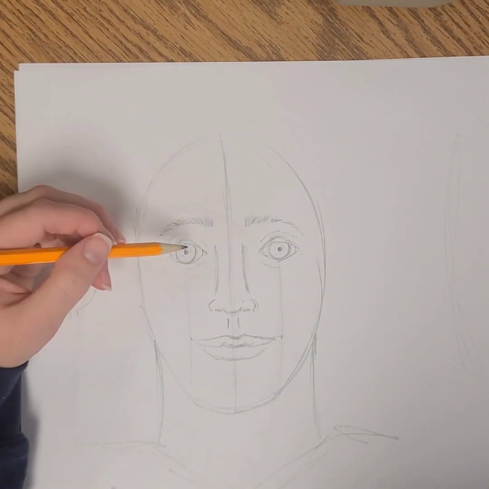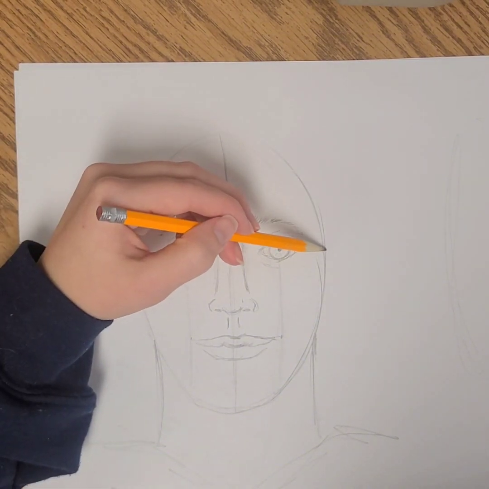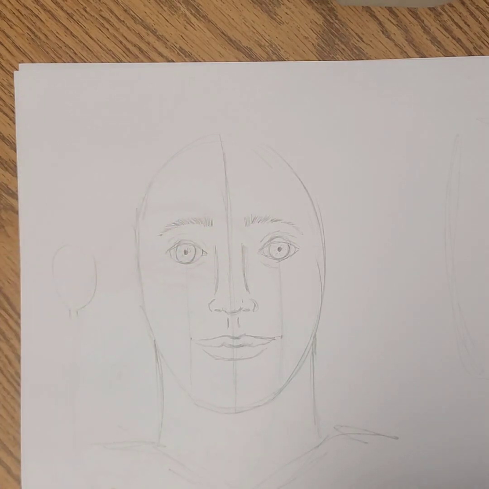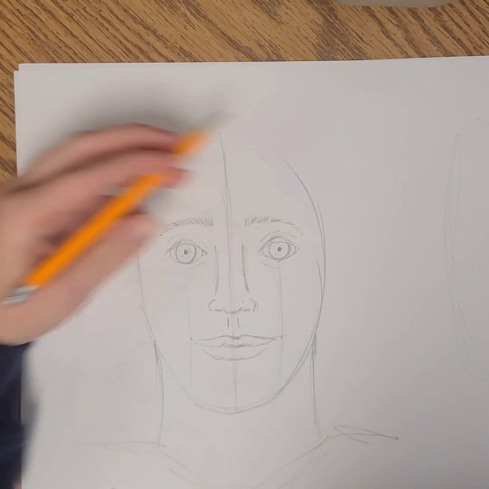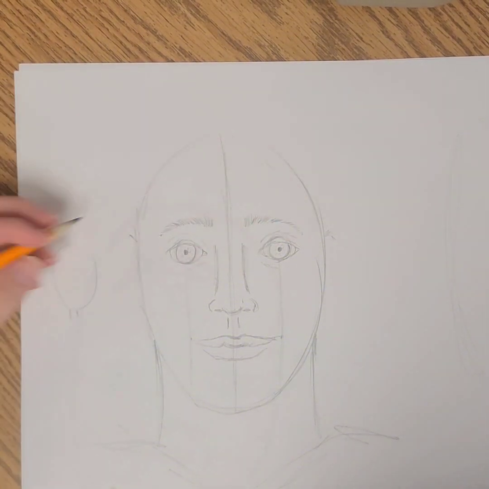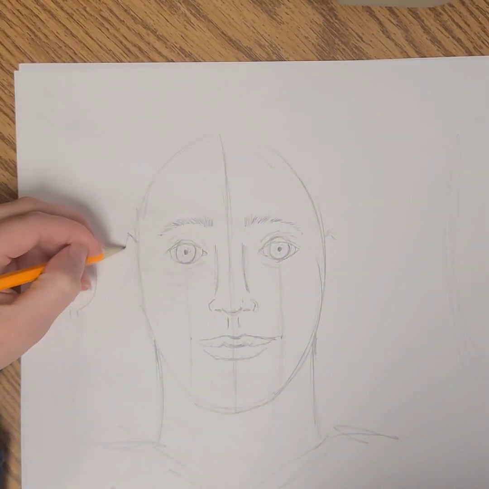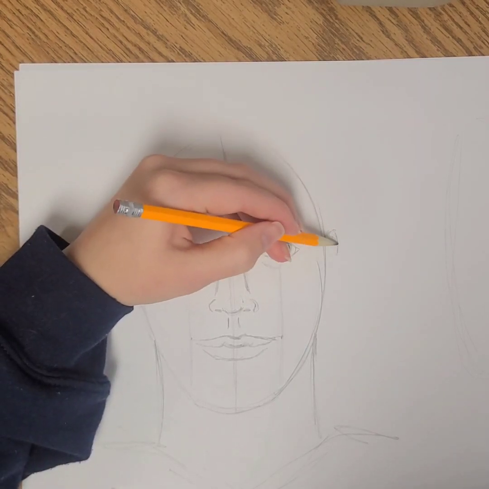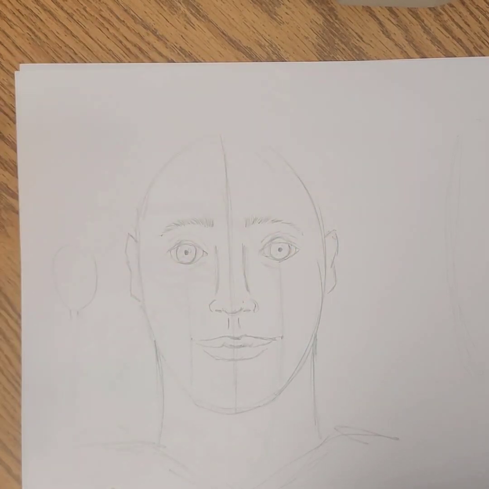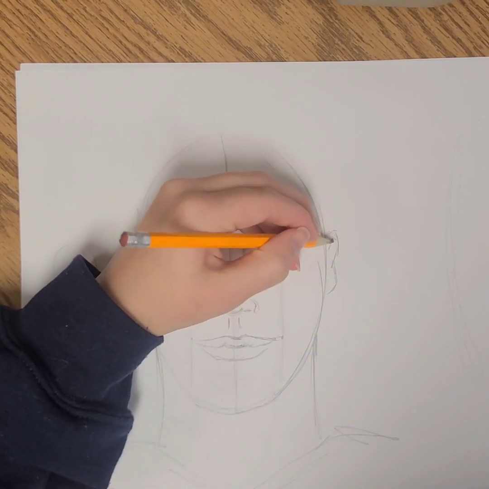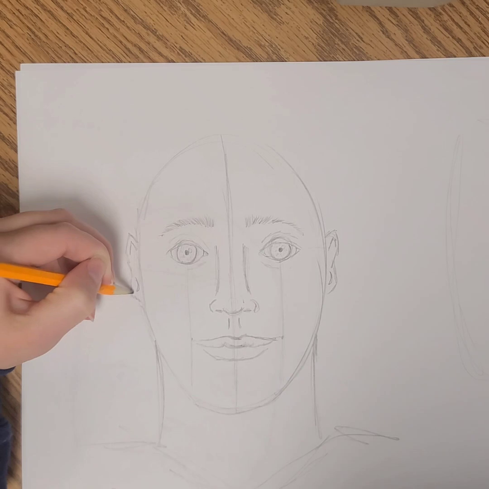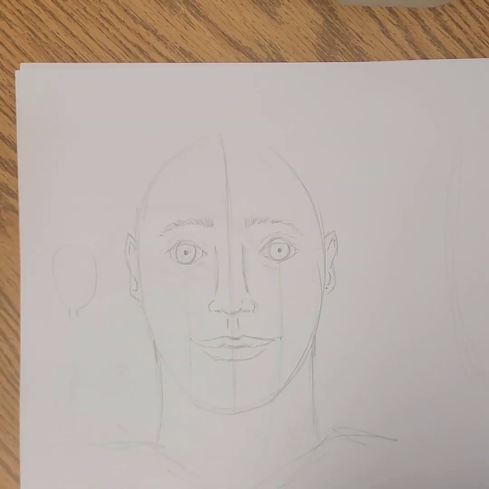Really lightly. And then we have to pretend that there is an imaginary line going this way. Right? Straight across our eyeballs is the tops of our ears. So tippy top of the ear. And again, they can be as big or as small as you want them to be. I like to add earrings to mine.